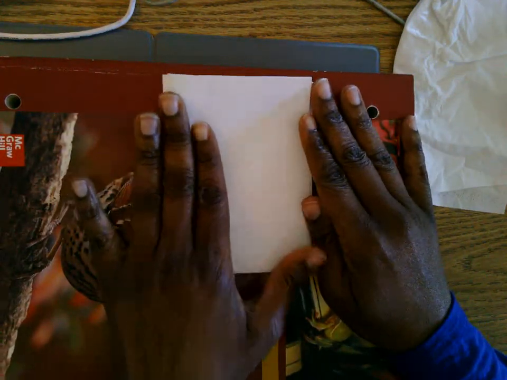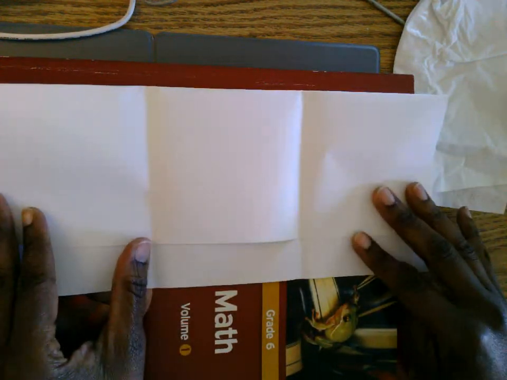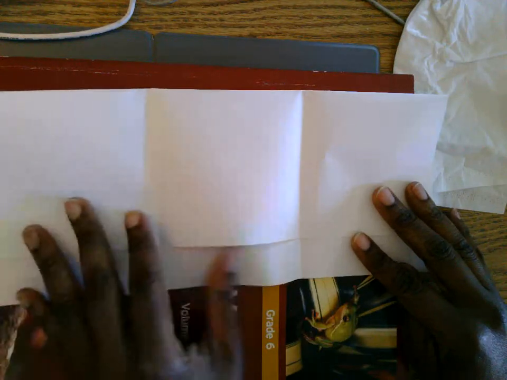Once you fold it into thirds, you are going to open it like so. Then you are going to take your scissors and cut the front up to where the fold is.